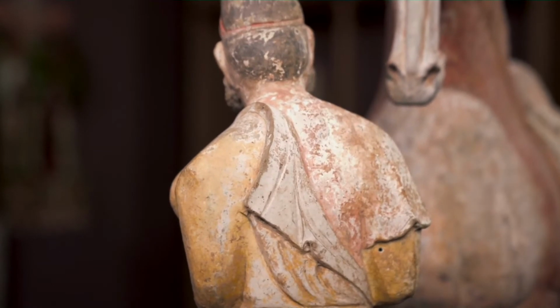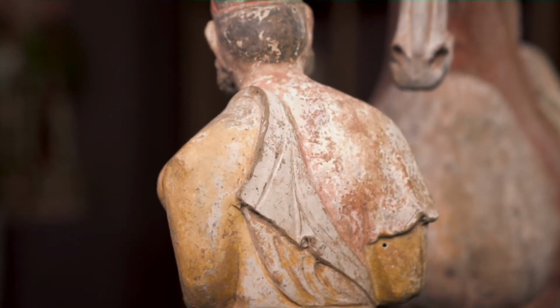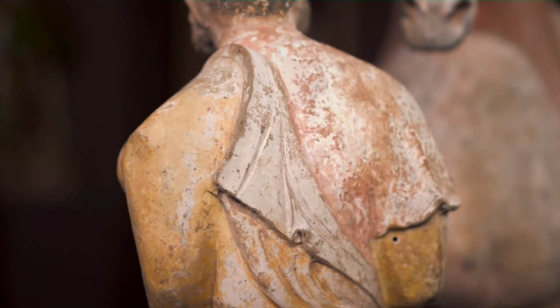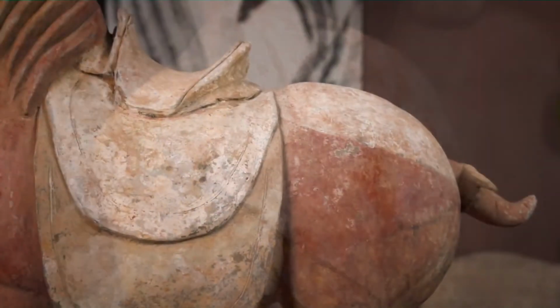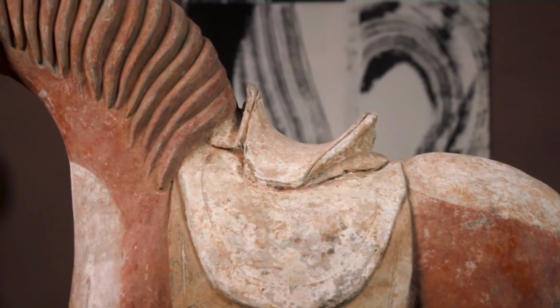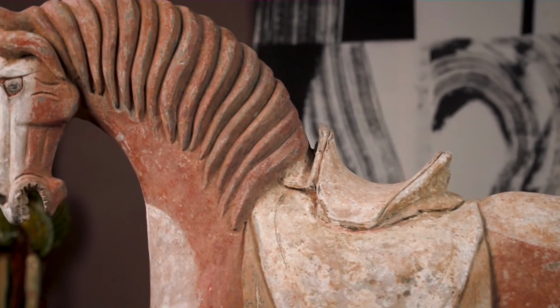If you look at the type of horse, this is not a typical steppe horse from China. This is a horse from the Middle East, a fierce, strong Arabian thoroughbred, and it would travel along the Silk Road.